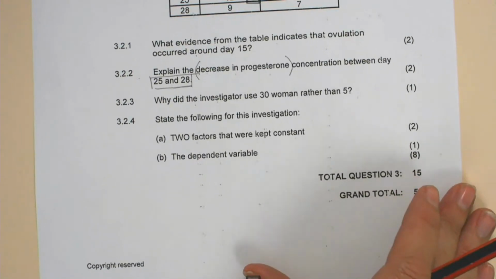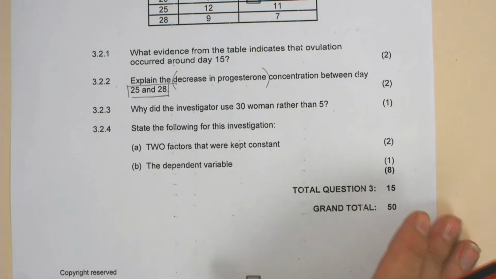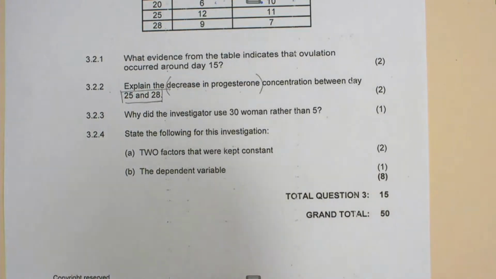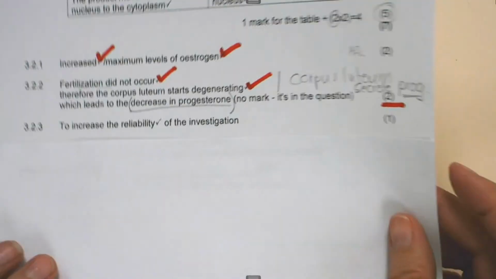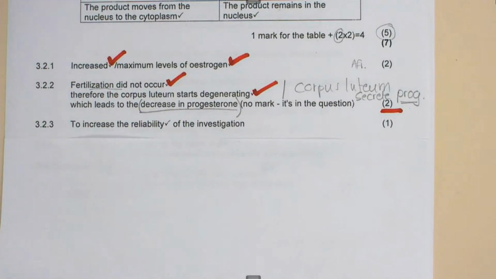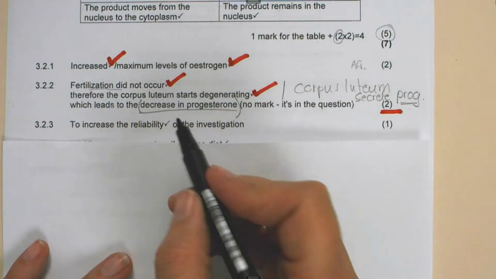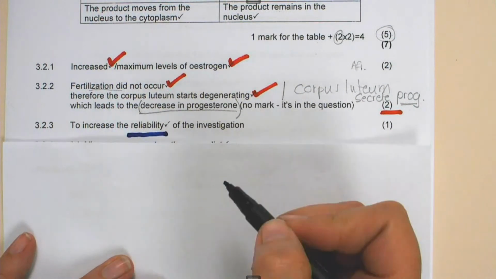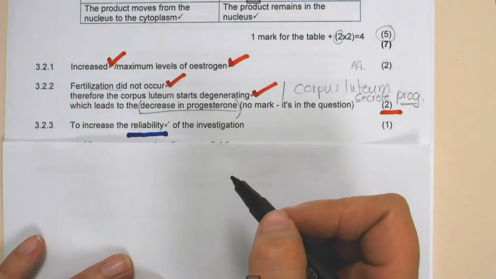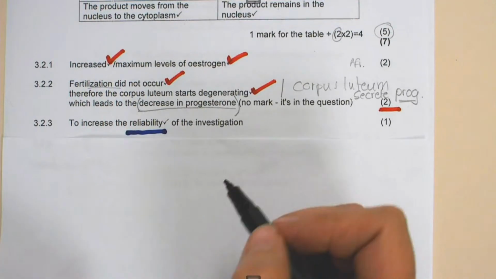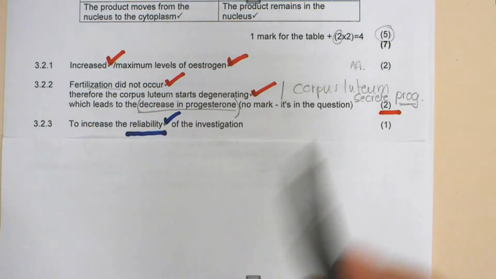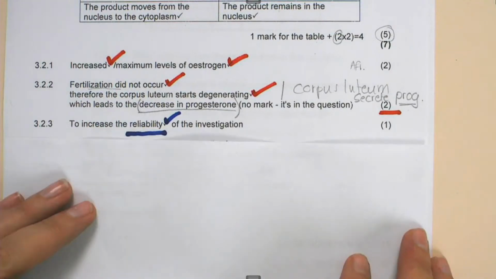Number 3.2.3, why did the investigator use 30 women rather than 5? Again, it is important that we look at validity and reliability every time that we look at the investigation. So the correct answer here would be, he used a big sample size, so he increased the reliability of this investigation, allocating a mark for that there.